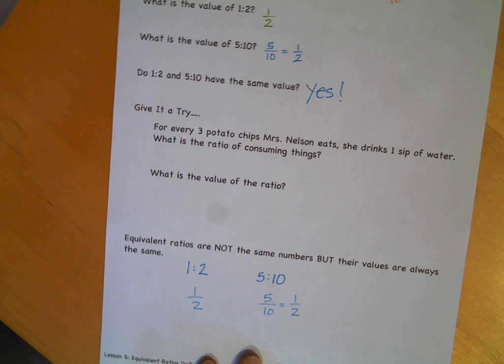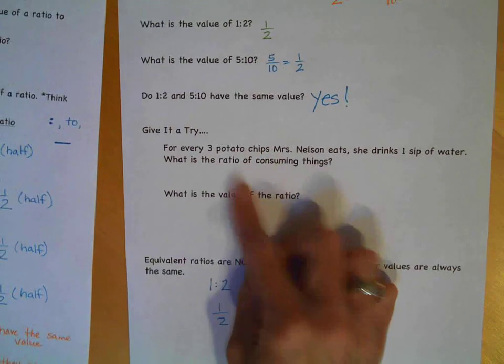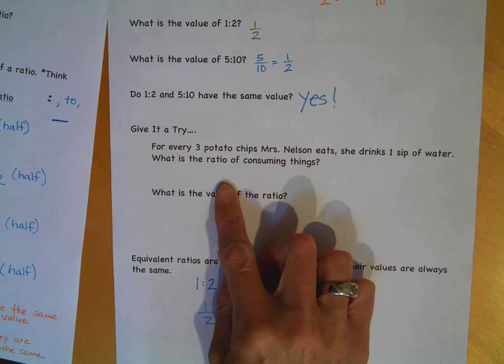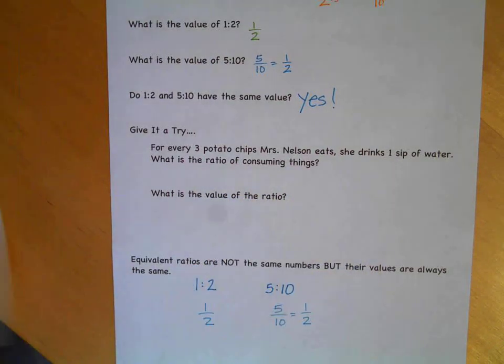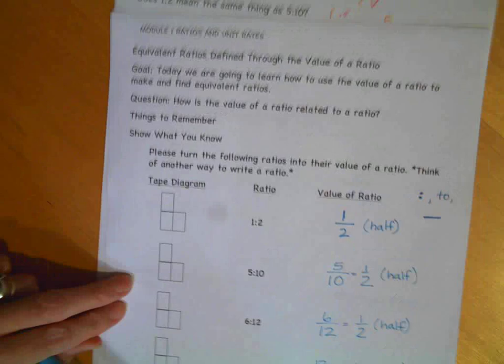Okay, wow, that lesson helped a lot, at least I think. So this section right here, the give it a try, you have to answer in the question and answer section for Mrs. Nelson on option 2, or just answer it in your notes.